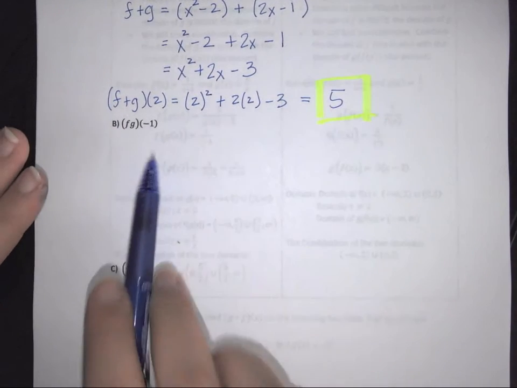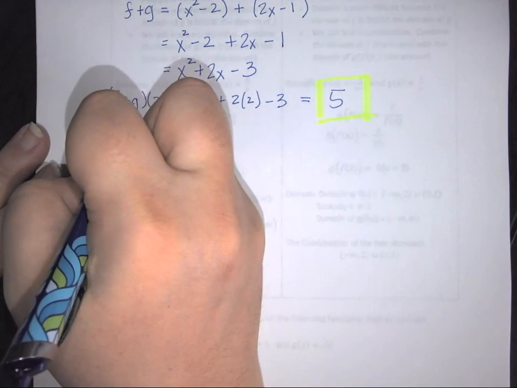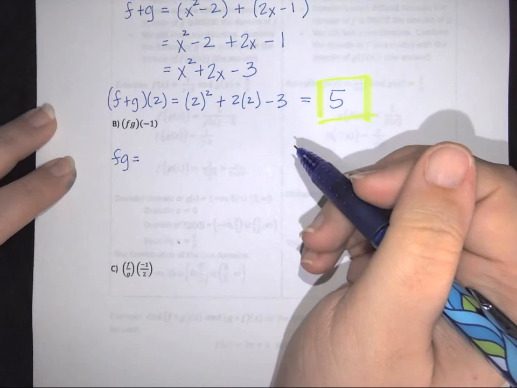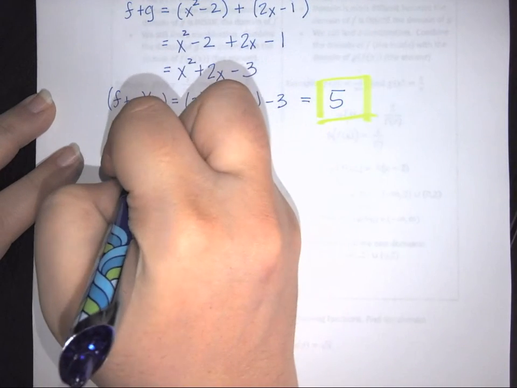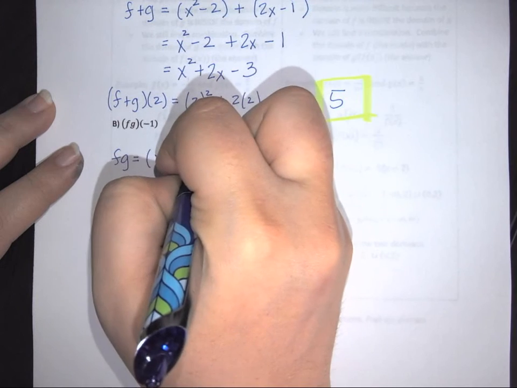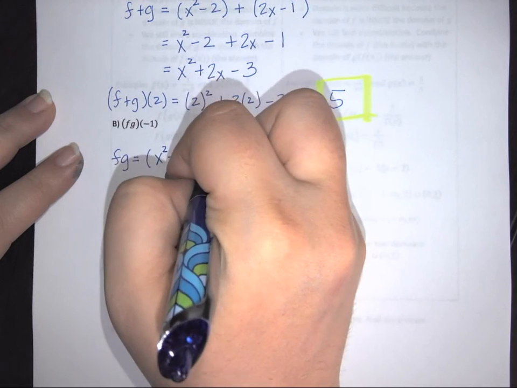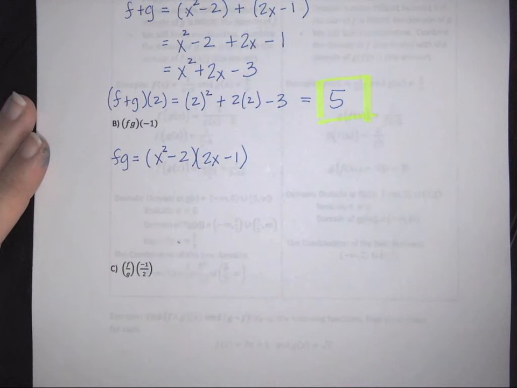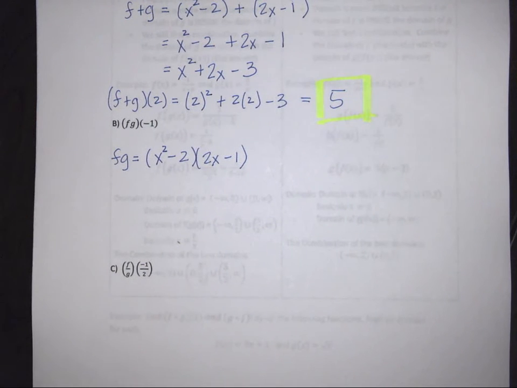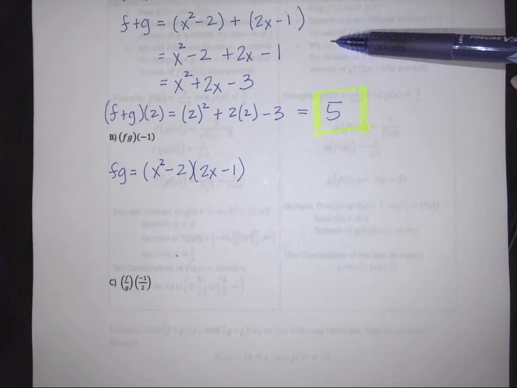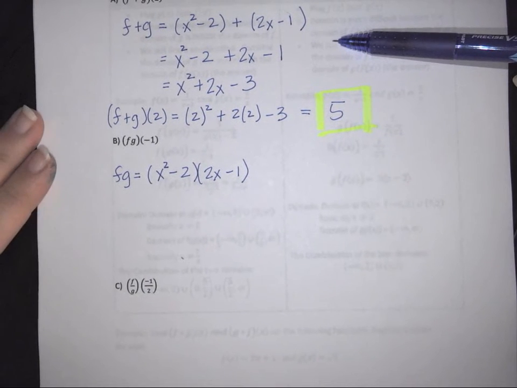Now the next one I have is f times g. So again, I have to do my f times g first, which says I'm going to take x squared minus 2 and multiply that by 2x minus 1. Okay. Now, when we did f plus g, the first way says combine everything and then evaluate.